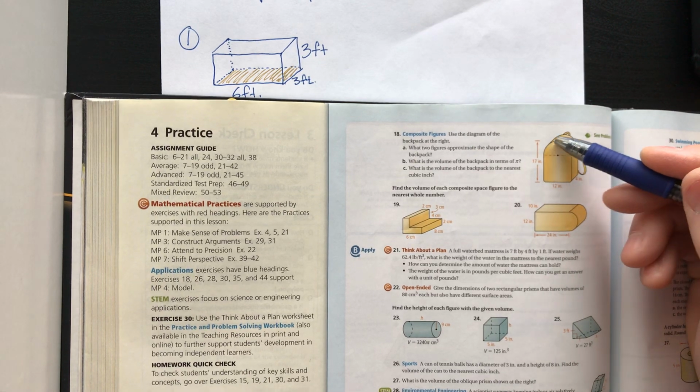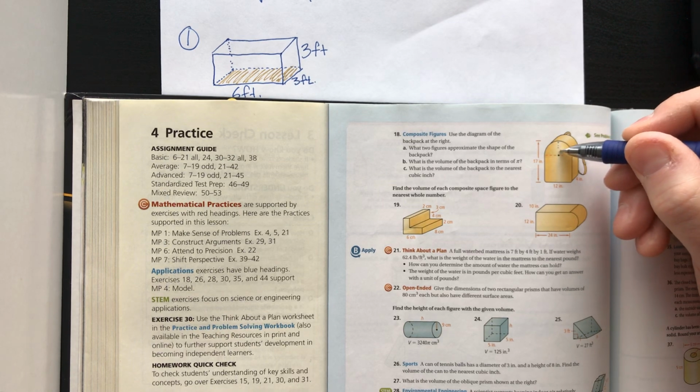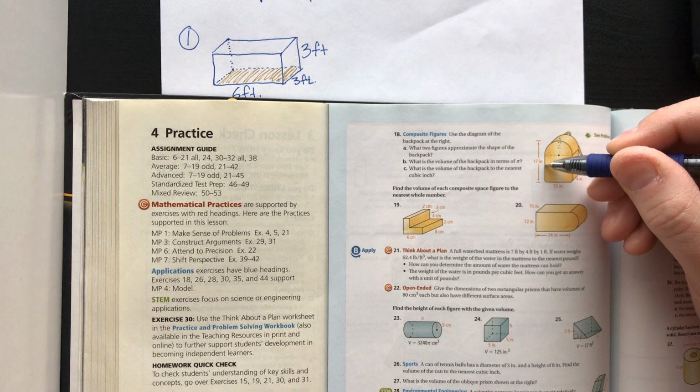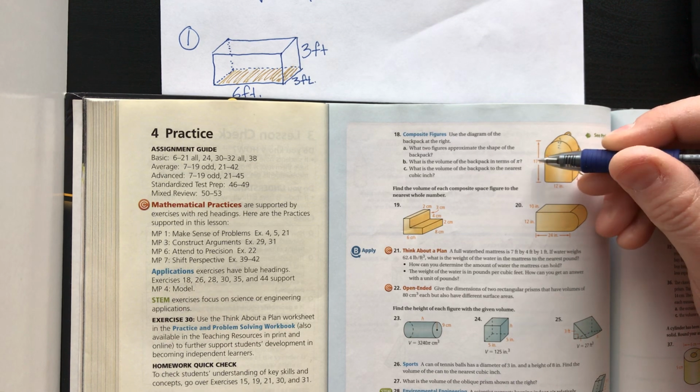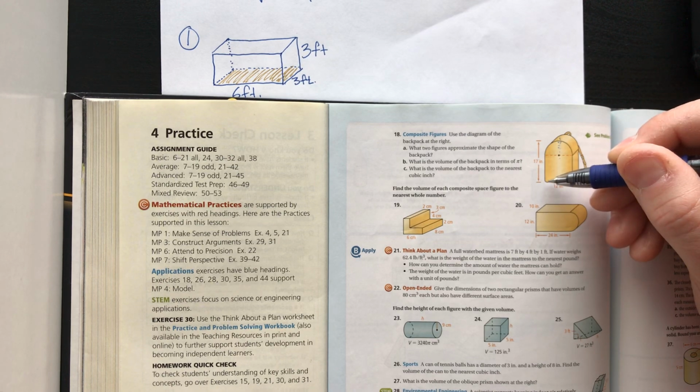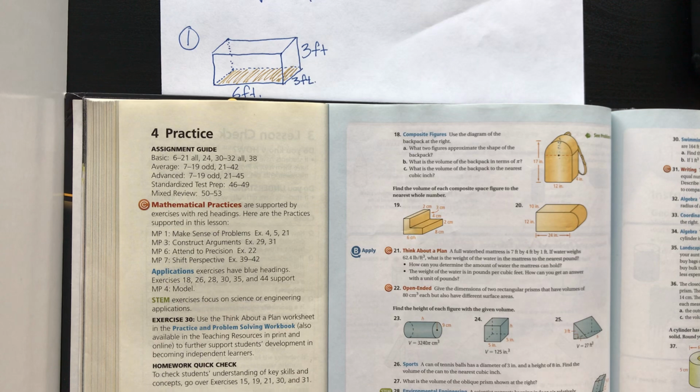So let's just say the distance here is 6, okay? That means the height of your rectangular prism is going to be 11, because 17 minus 6 is 11. All right, so hopefully that helps you with this one too. But it's actually a pretty simple section.